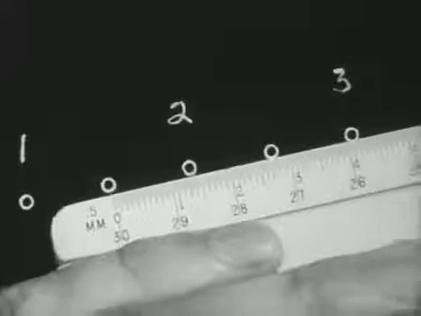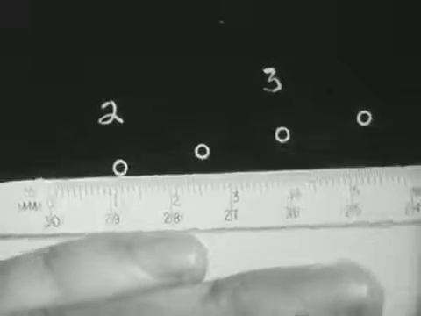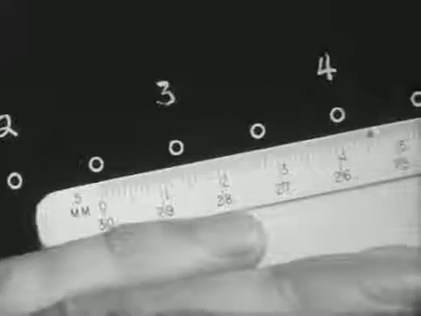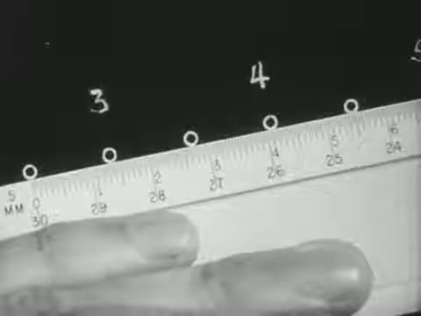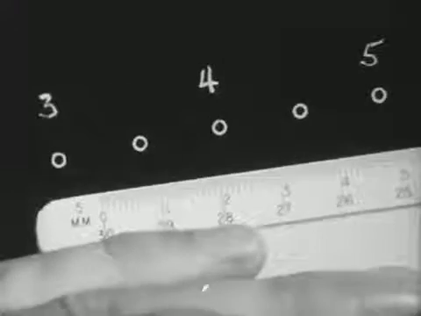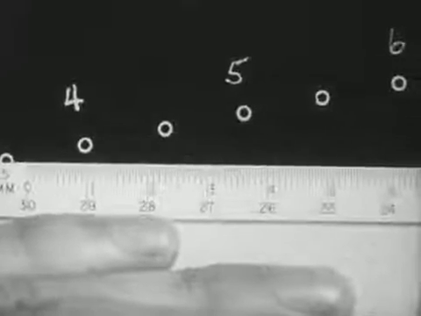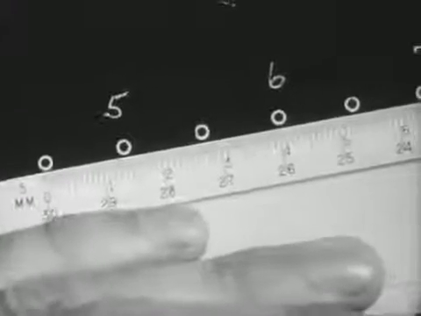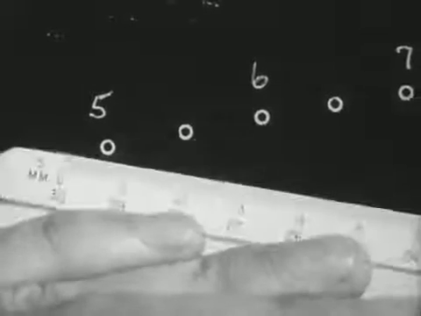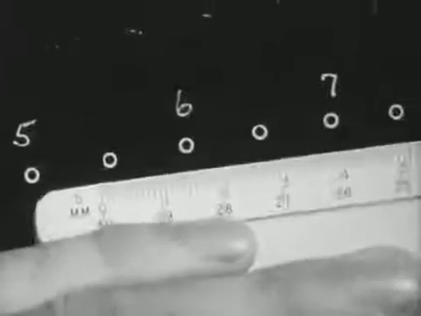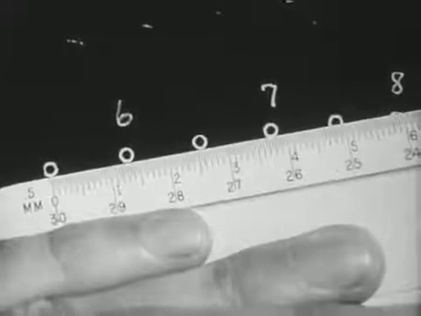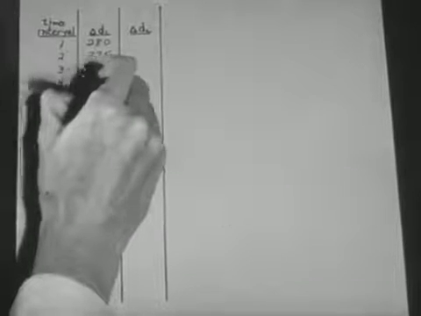And in the second interval, 27.5. Third interval, 27.5. Fairly constant. 27.0. Fifth interval, 27.0. And in the sixth time interval, 25.5. And this puck has probably started to move, but we can't measure it. I'll put a question mark in the column.